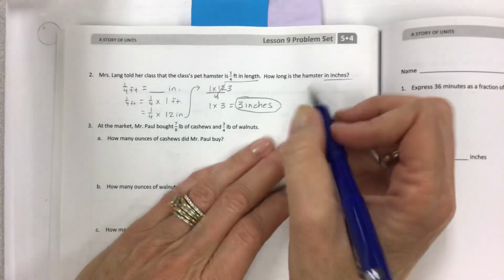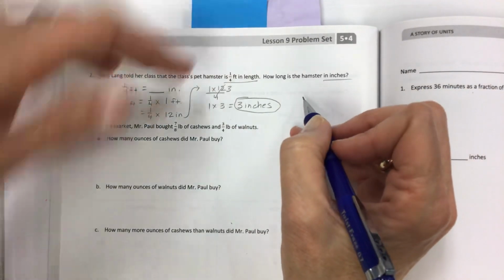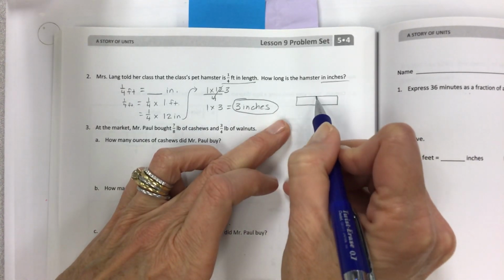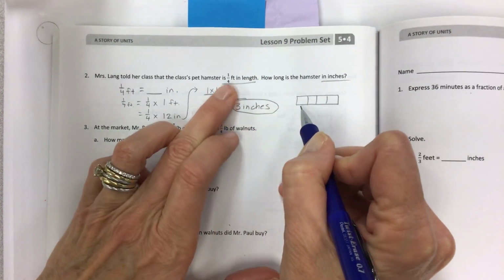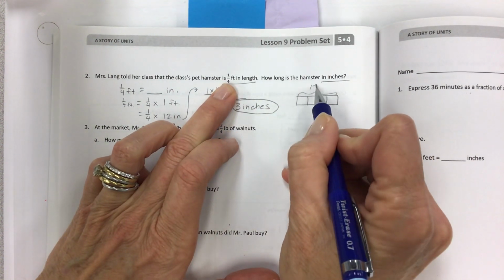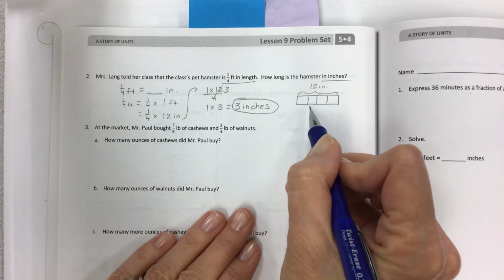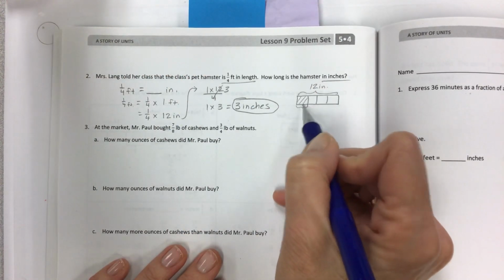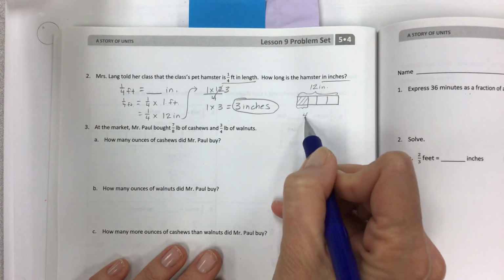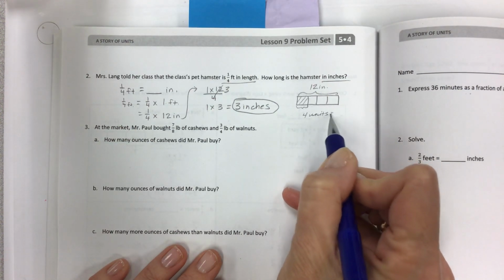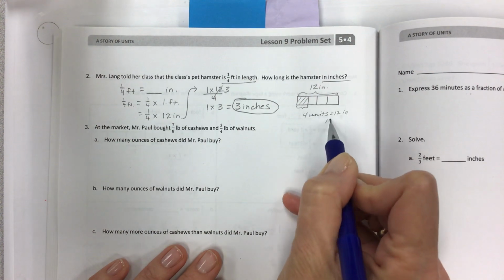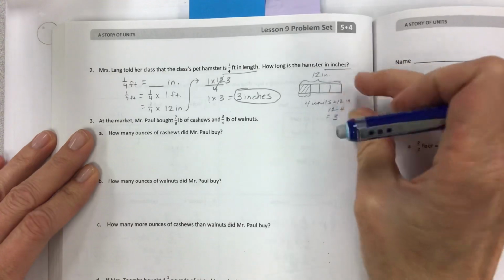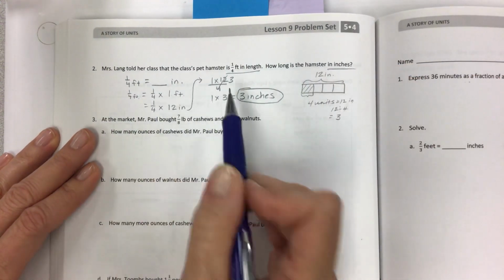And if you want to set it up with the tape diagram, okay, again, you could set up your 12-inch tape diagram with 4 sections for your fourths right there. And we need just 1. And so then the 4 units equals 12 inches. 12 divided by 4 equals 3. So that's kind of the redundant part, doing it again, but this is really all you need.